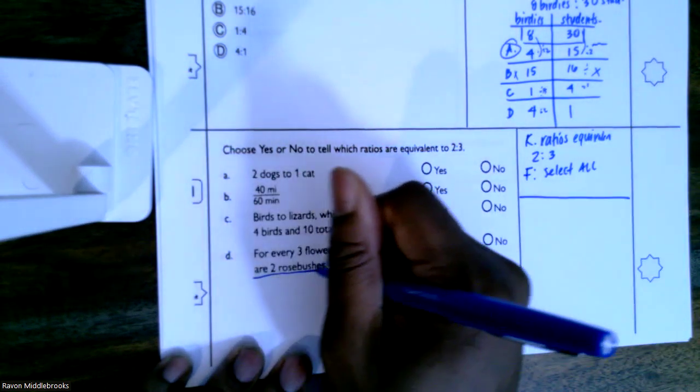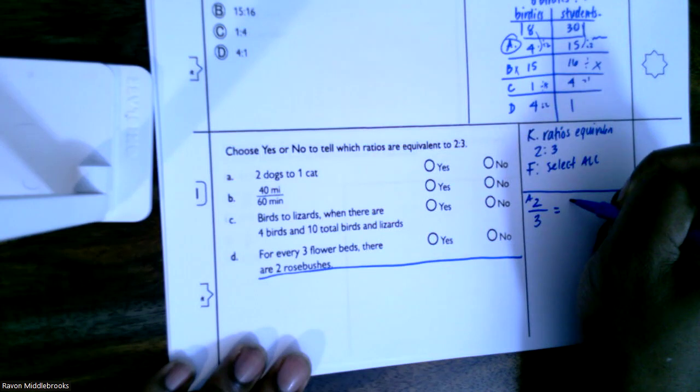So I need to separate this. I know I'm not supposed to write on this side, but for space, right? So I'm going to start with my original ratio and let's just see. A, 2 to 3 equals 2 to 1. That's incorrect.